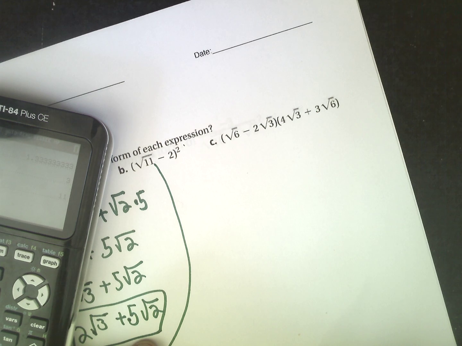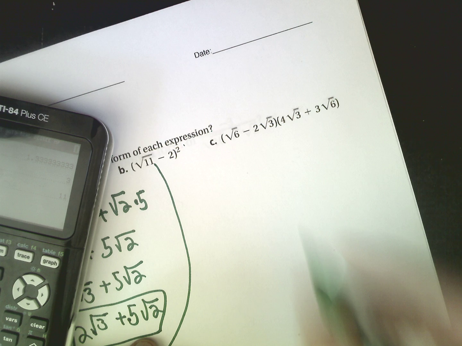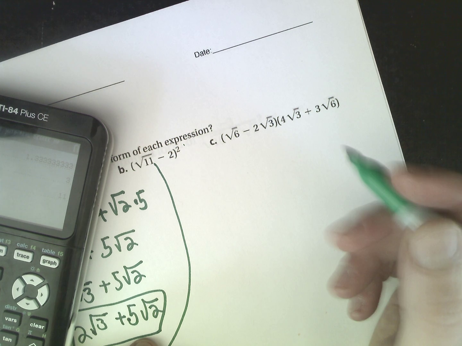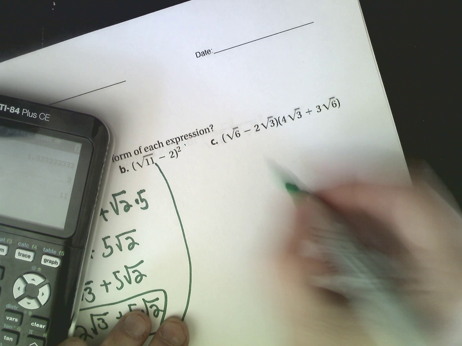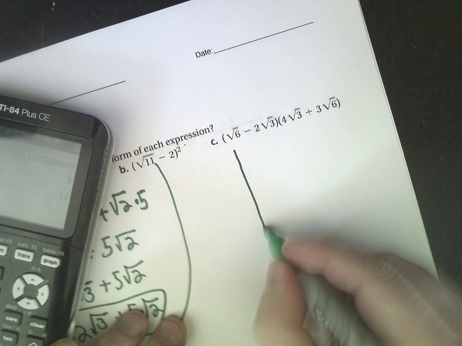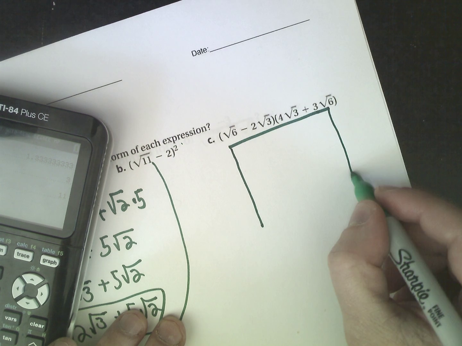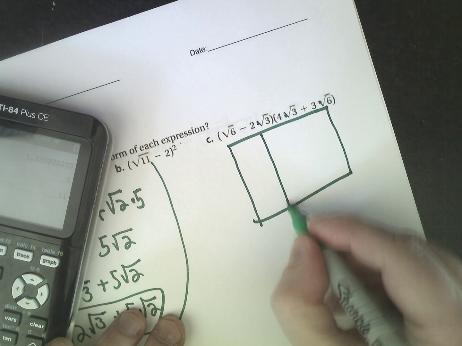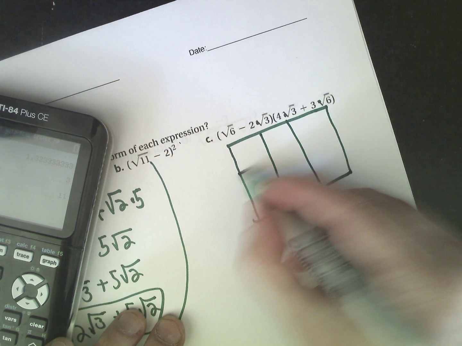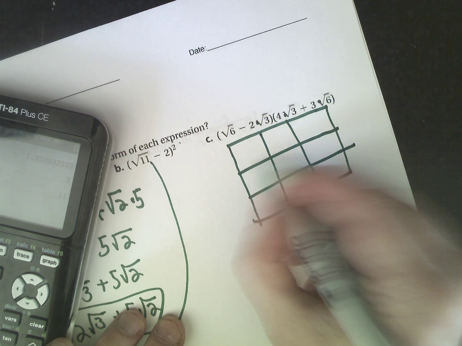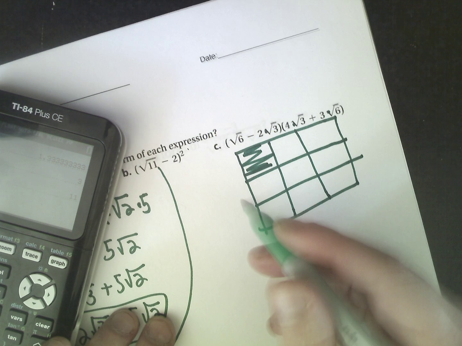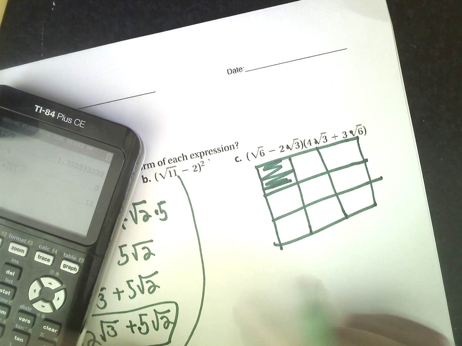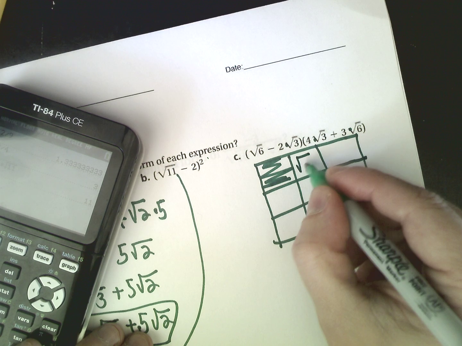Now I got this one. This one is a big mess. It looks really bad. I get upset when I see it. That's okay. We'll figure it out. I'm going to do this. Box method, once again. Because it's 1, 2 times 1, 2. If you remember your box method. You can use the distributive property. If you're more of a distributive property person, use it. I just love the box method.